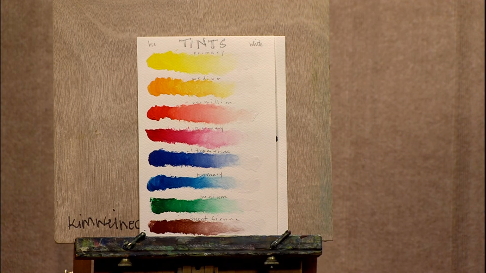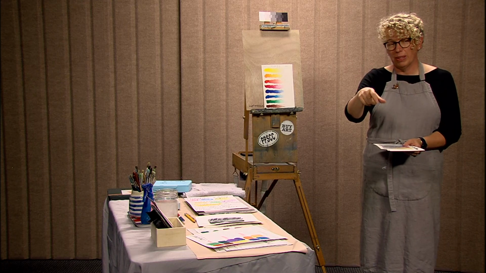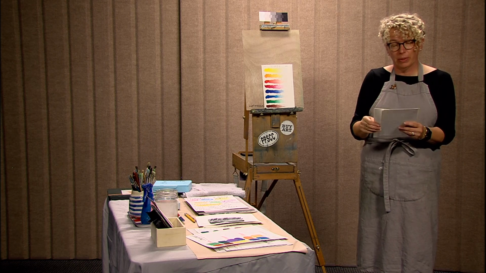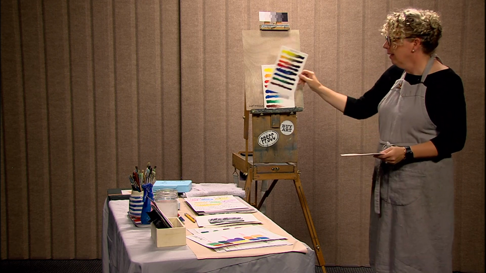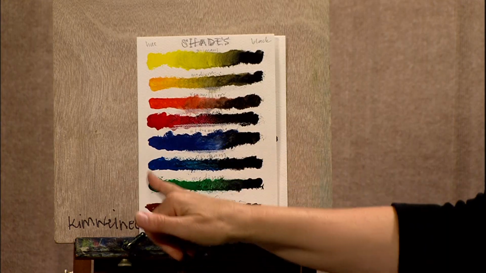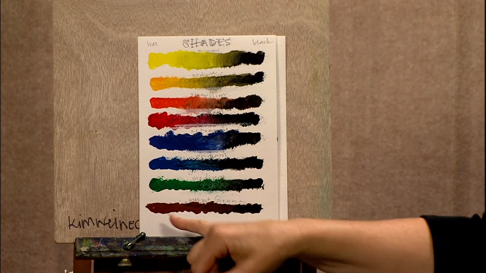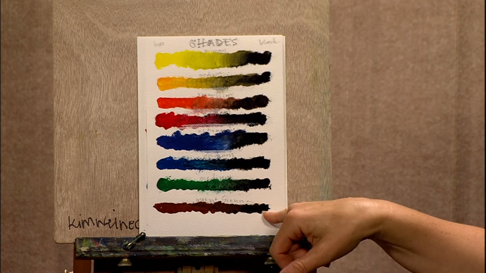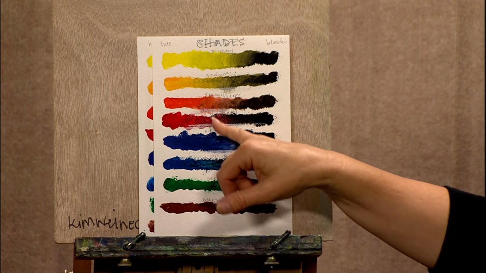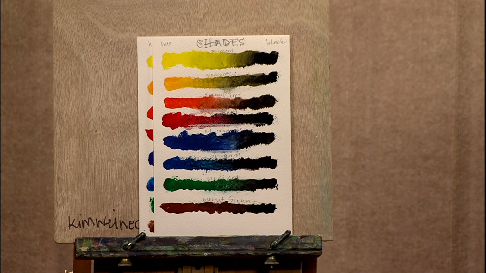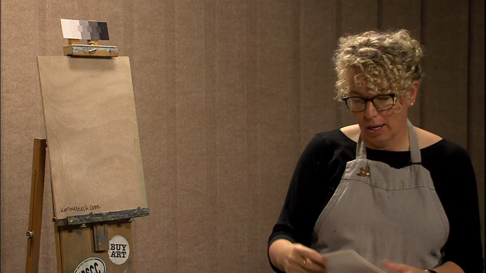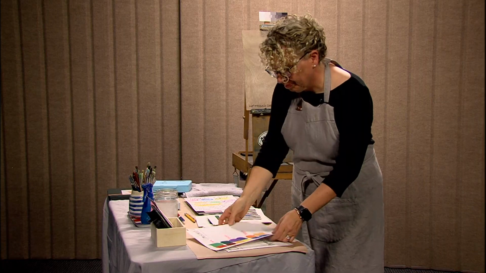Pastels is home decorating, or the stick of pigment that's a pastel. See how it would get confusing. Here are shades. So colors right out of the tube, and then adding black and watching how they get muddled in the middle. All right, so that's a lot of information.